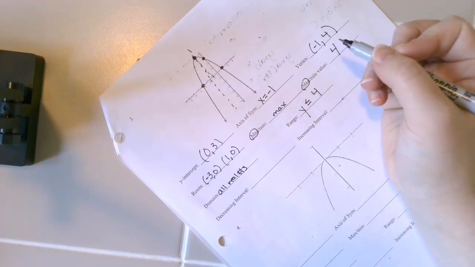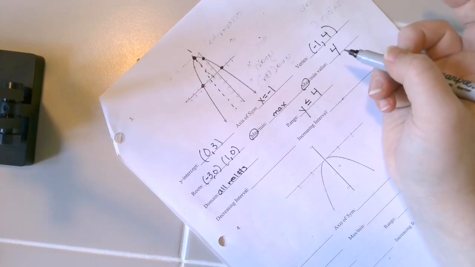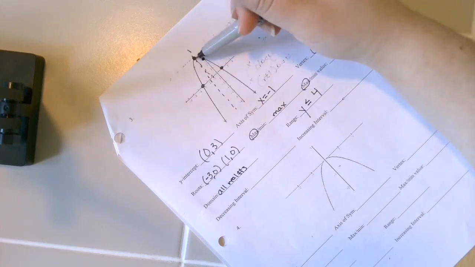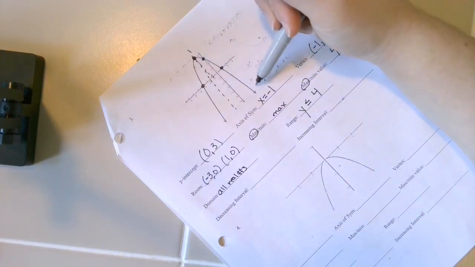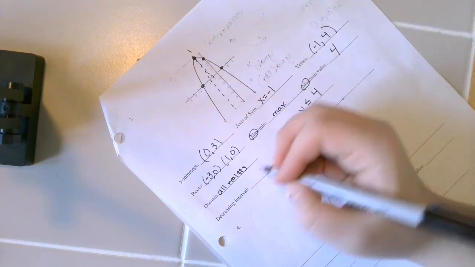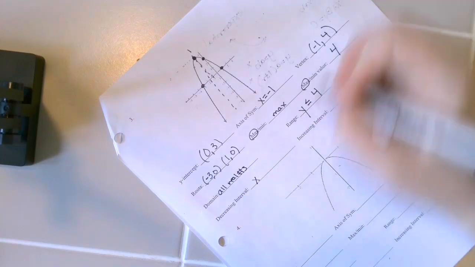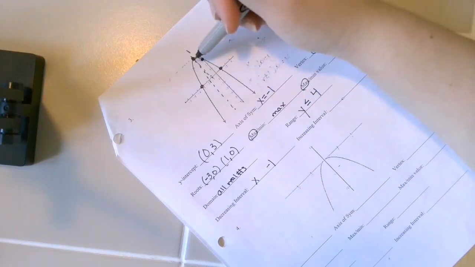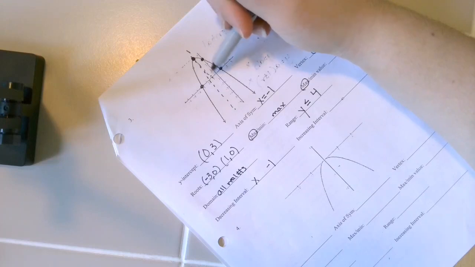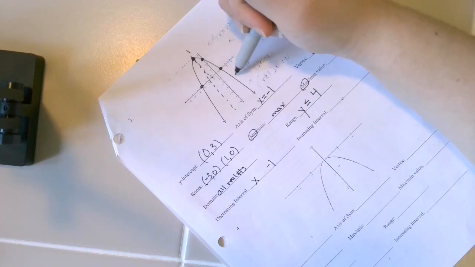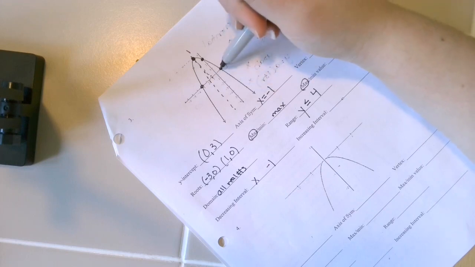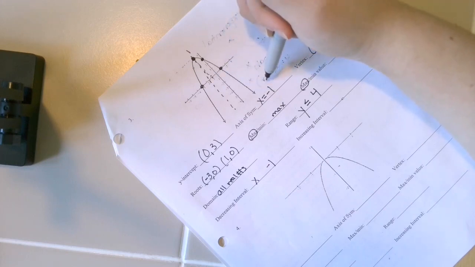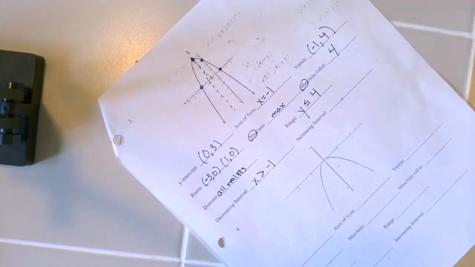Your decreasing interval is a little different now. Your decreasing interval is on this side. We're still using our x. We're still using our vertex at -1. Now think about it. All these numbers going to the right of -1 for our x's, are they greater than or less than -1? We have 0, 1, 2, 3, all these. They're greater than -1.